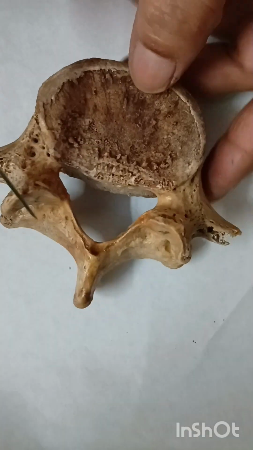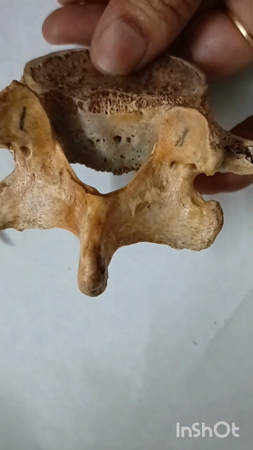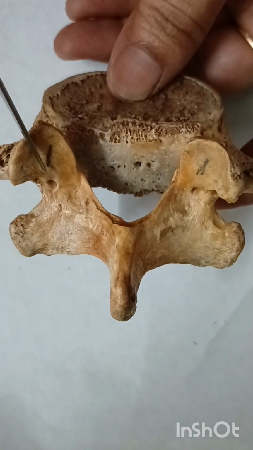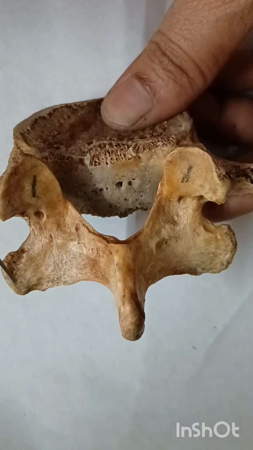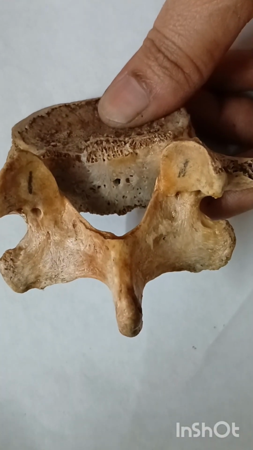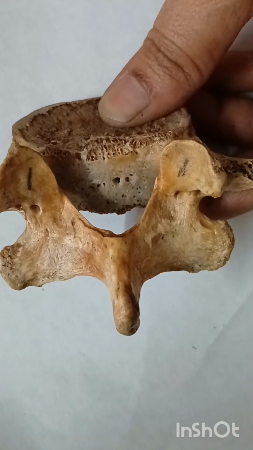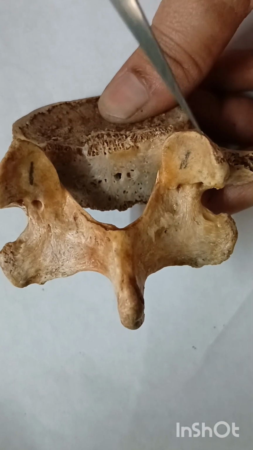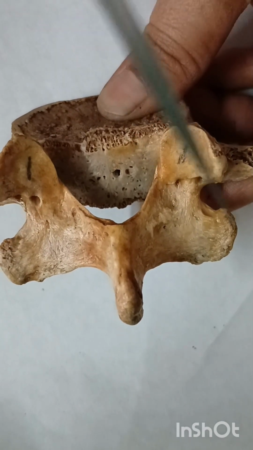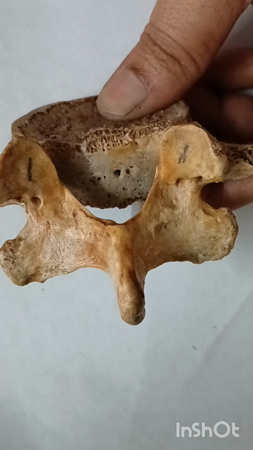Superior articular facet and the inferior articular facet. These are the superior articular process and the inferior articular process. Distances are almost equal, or sometimes inferior articular process distance is more than the superior articular process.